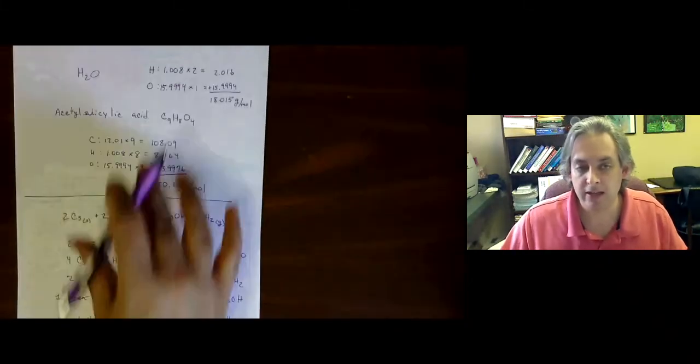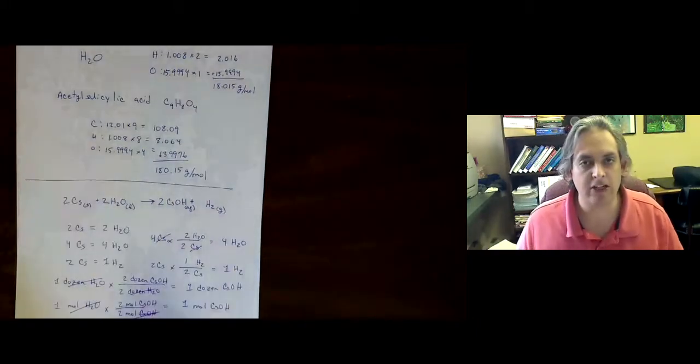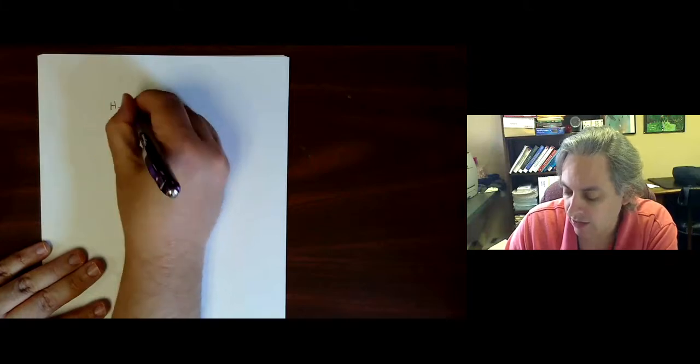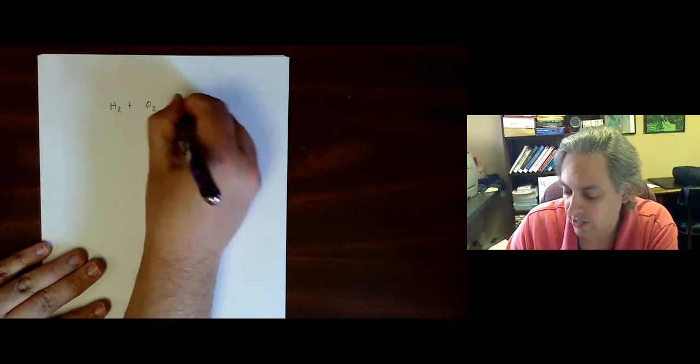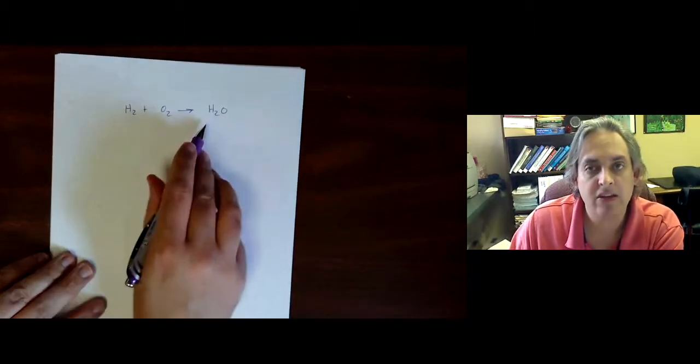So now let's put this all together. Let's put the molar mass that we talked about earlier with this mole ratio into one large problem. To do that, we're going to look at another simple reaction, the synthesis of water. Water is H2O. It's made up of hydrogen and oxygen. If we react hydrogen and oxygen together, we get water. That is our synthesis reaction.